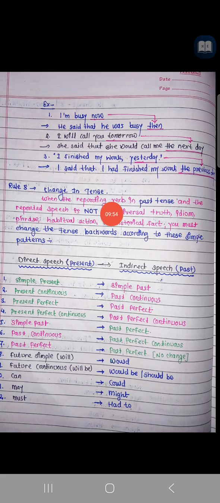Let's see the change in tense. When the reporting verb is in the past tense and the reported speech is not a universal truth, idiom, phrase, habitual action, or historical fact, you must change the tense backward according to these simple patterns.